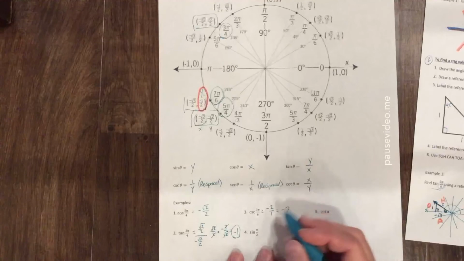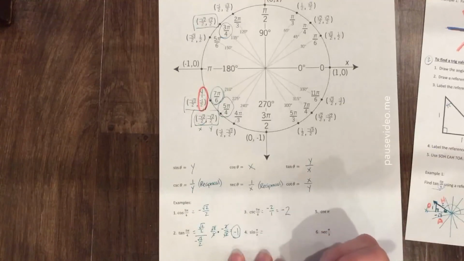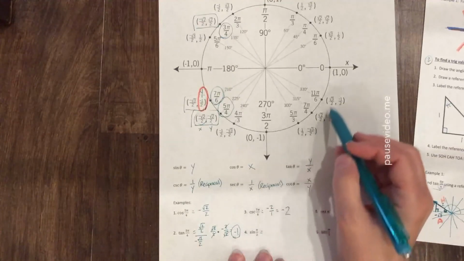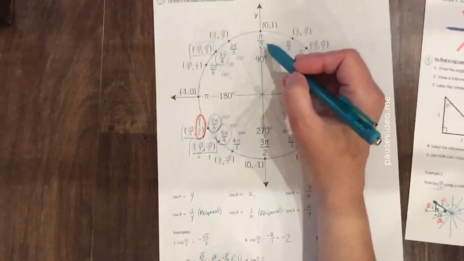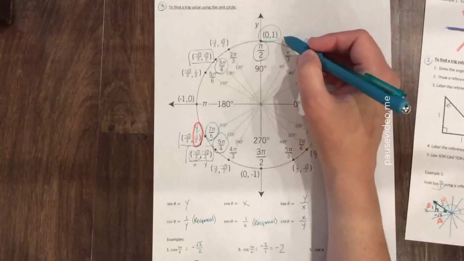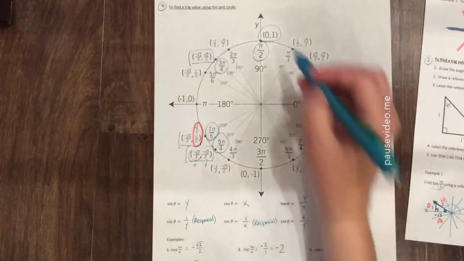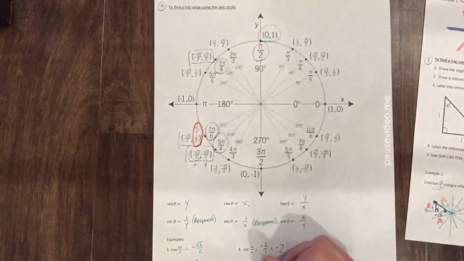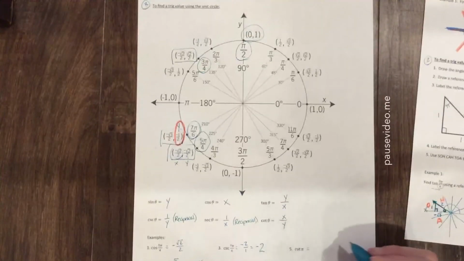All right, keep going. We're on a roll. Sine of pi halves. Where are my pi halves? Can you see? Pi halves. Here's my ordered pair. Sine is the y value. What's the y value up here? 1. Boom, I'm done.